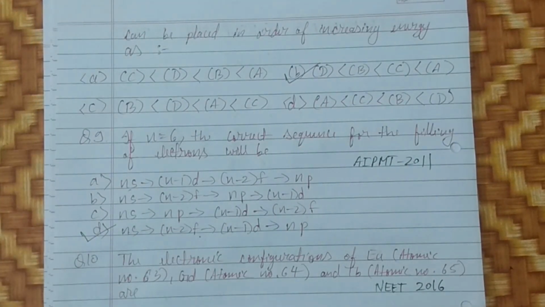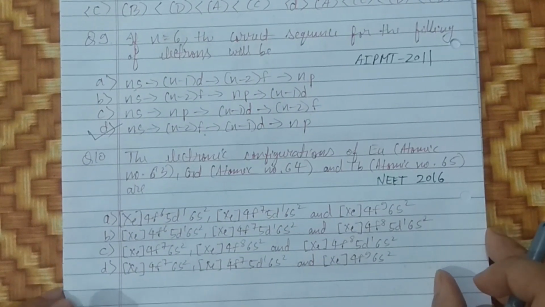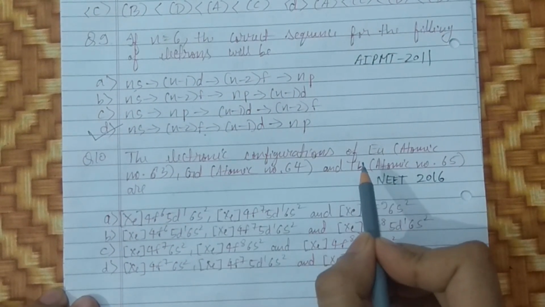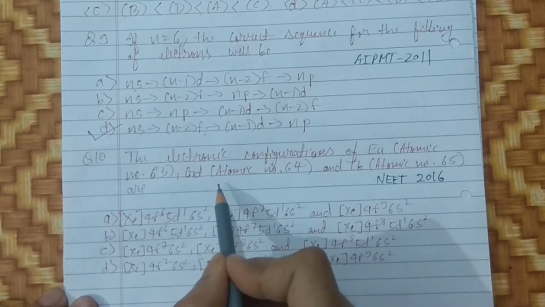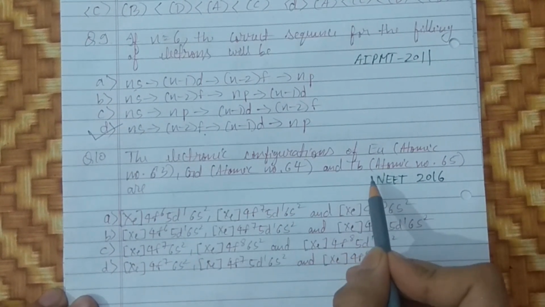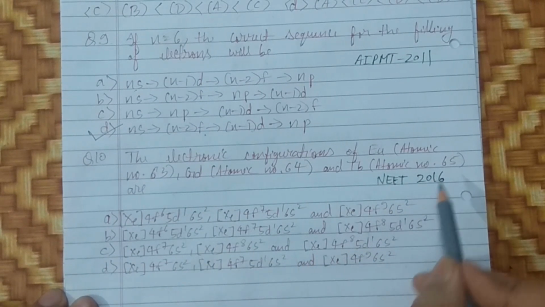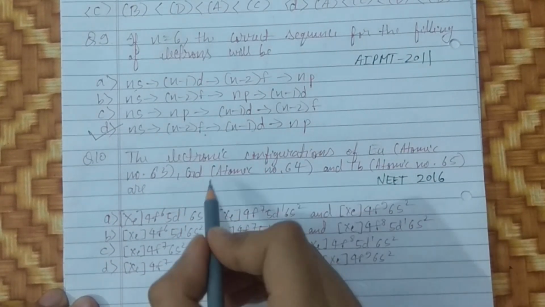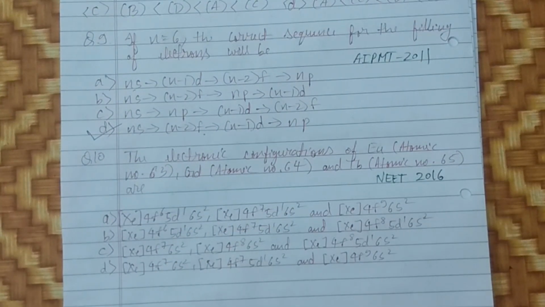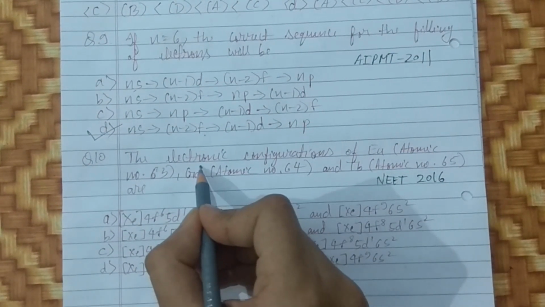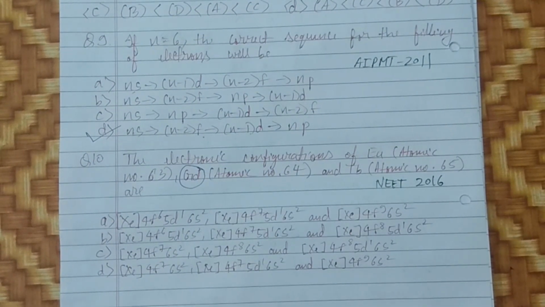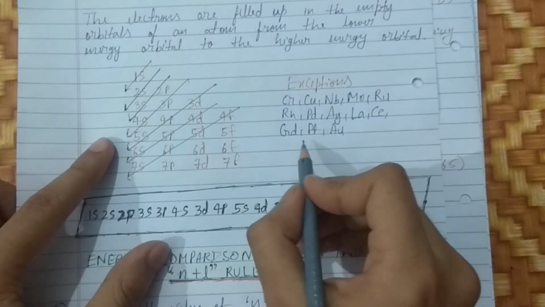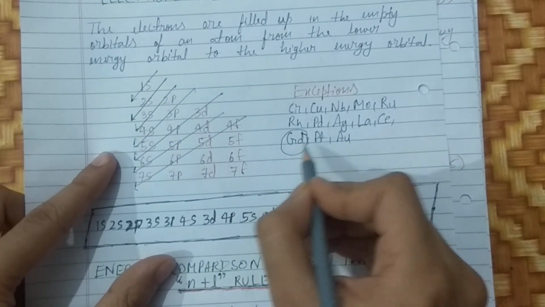Next question, it is from NEET 2016. The electronic configurations of Eu (Europium), Gd and Tb, atomic numbers 63, 64 and 65, are... Now pay attention here, this is a tricky question. In here, Gd is an exception. If you remember, Gd was an exception. So in this case, I will write the electronic configurations.